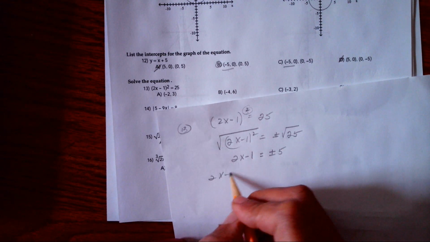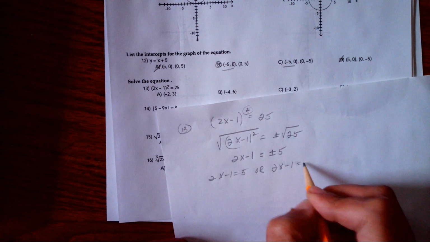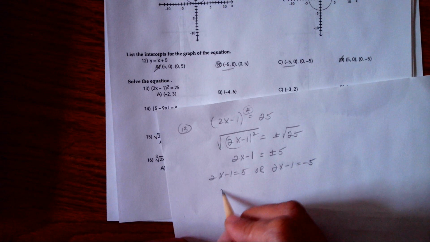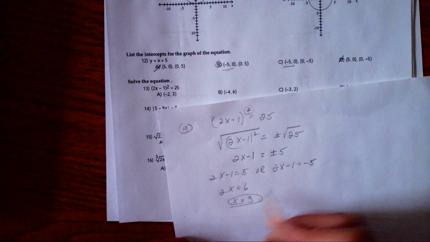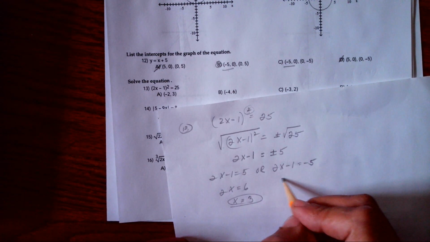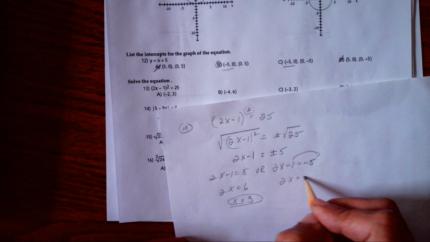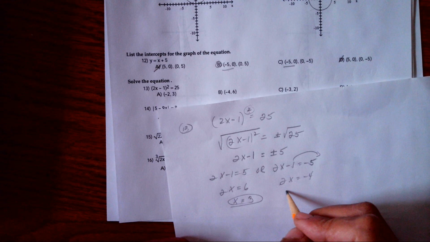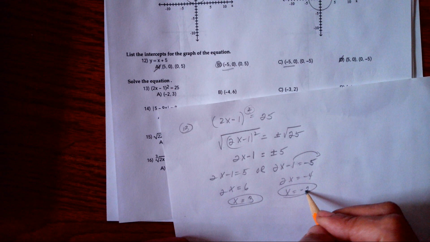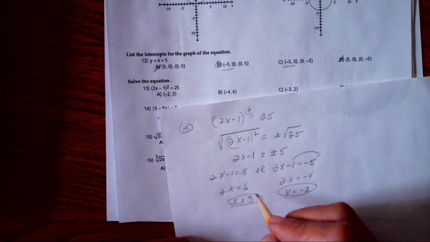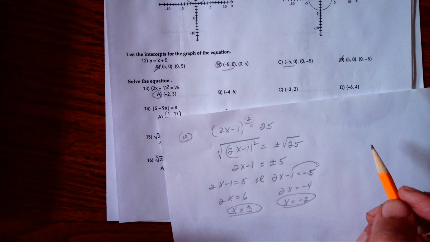So 2x minus 1 is equal to 5, or 2x minus 1 is equal to negative 5. Adding 1 on both sides, 2x is equal to 6, x is equal to 3. And solving the other by adding 1 on both sides, negative 5 plus 1 would be negative 4. Dividing both sides by 2, x would be equal to negative 2. So I got two answers, negative 2 and positive 3, letter A.